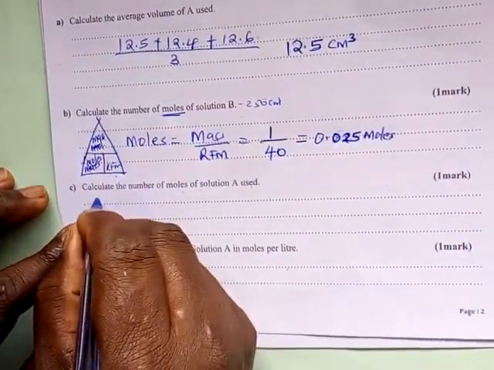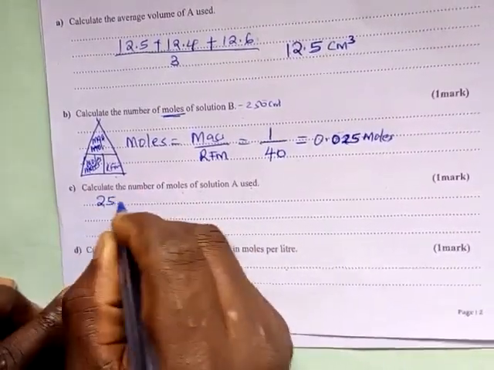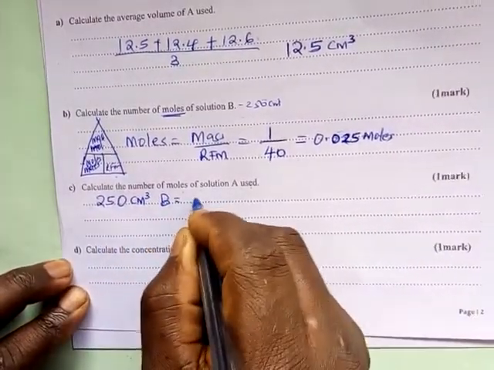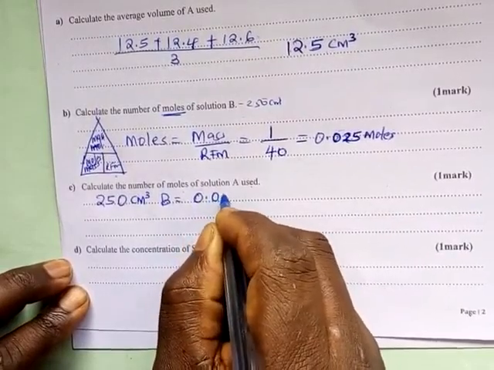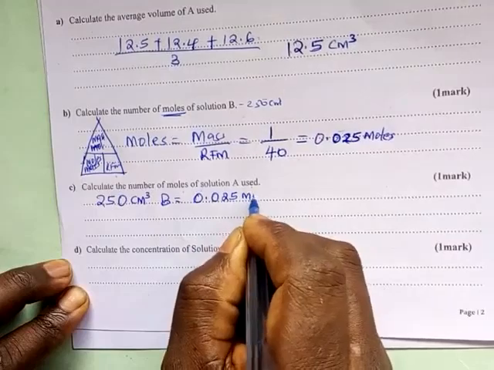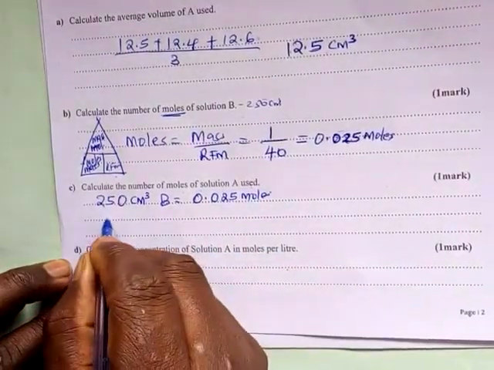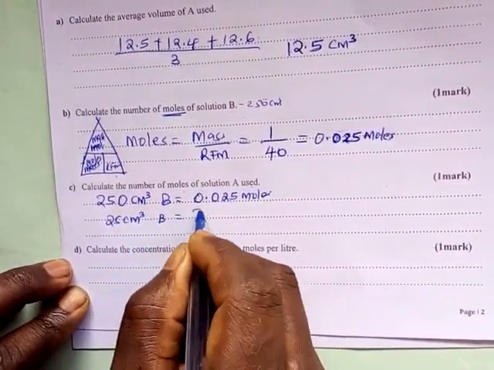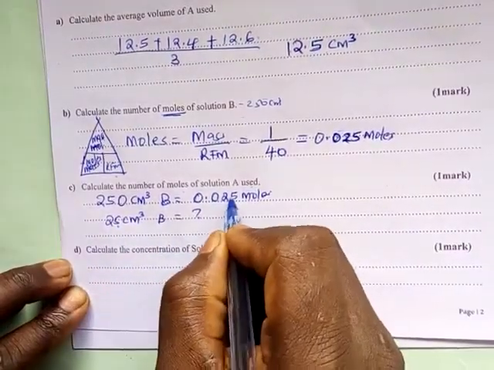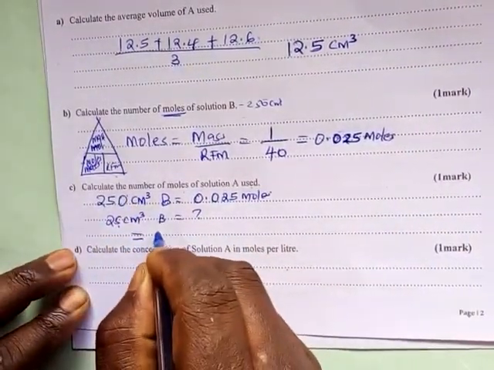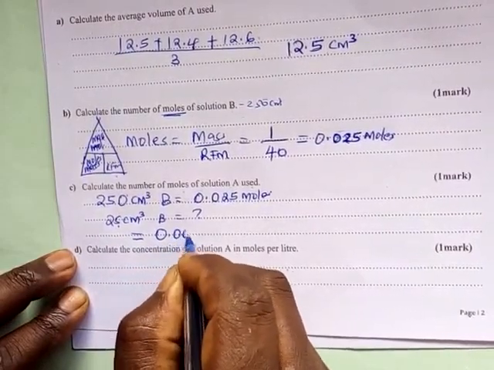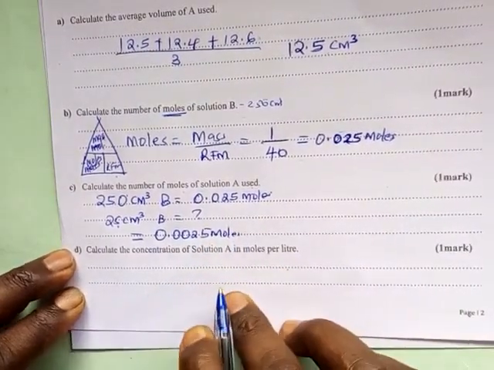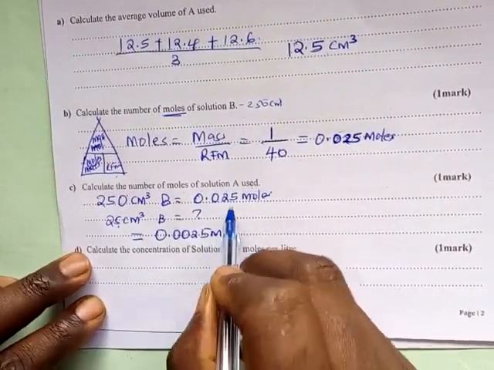So we say 250 cm3 of solution B contains 0.025 moles. 25 cm3, the one that reacted, will contain what? So it is 25 times this divided by this, which will give us 0.0025 moles. Yes. Now we know the number of moles of B.